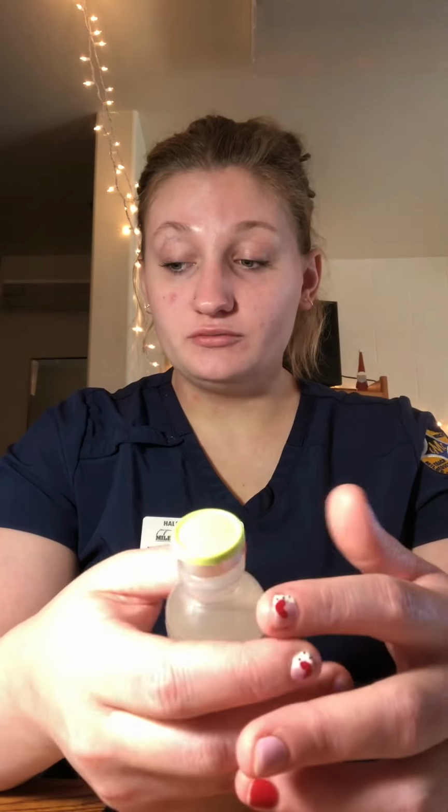Okay, and then we gotta check the vial. It's unopened. Check for any cracks, the expiration date, anything that does not look safe to give or abnormal. If it's a multi-dose, then you have to look for the time and date and initials of the nurse on the vial.